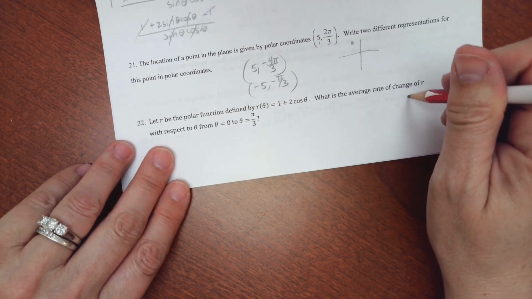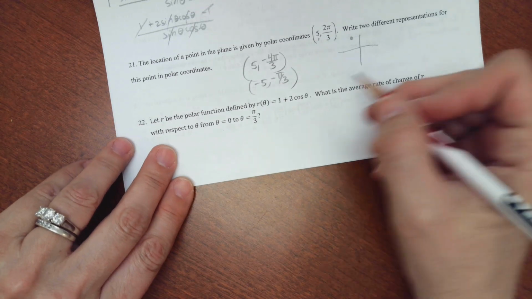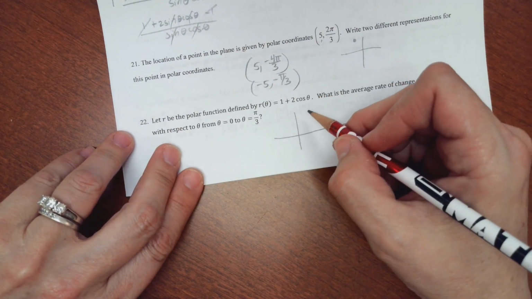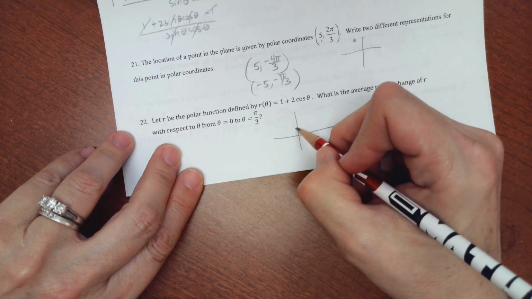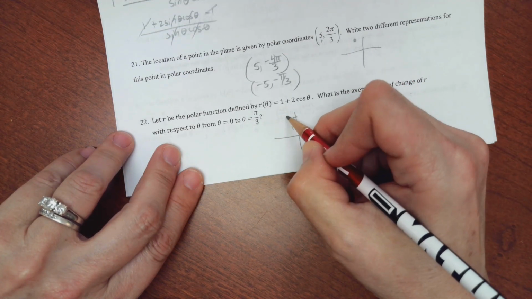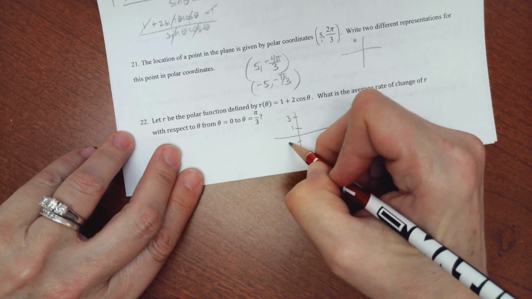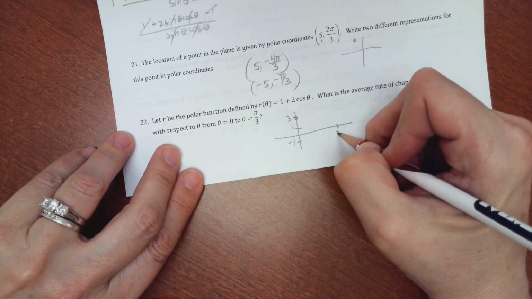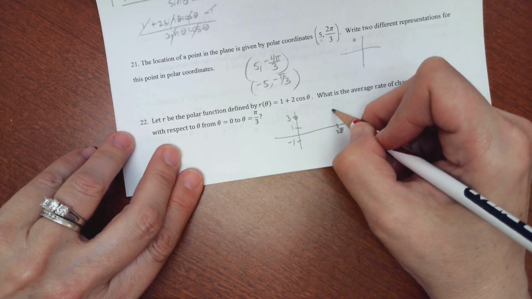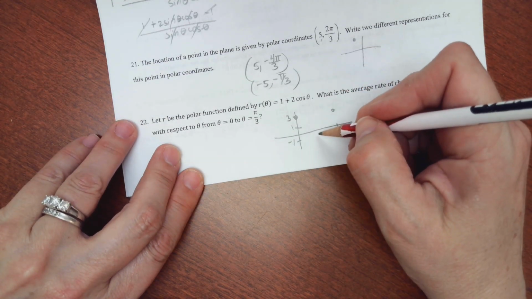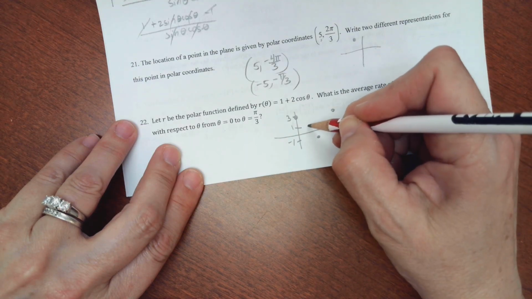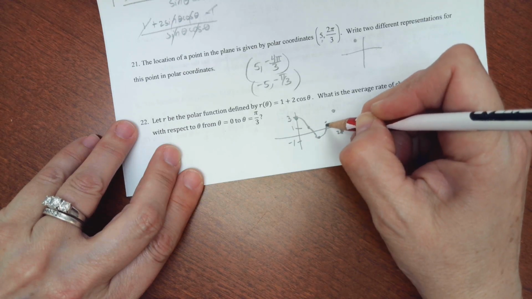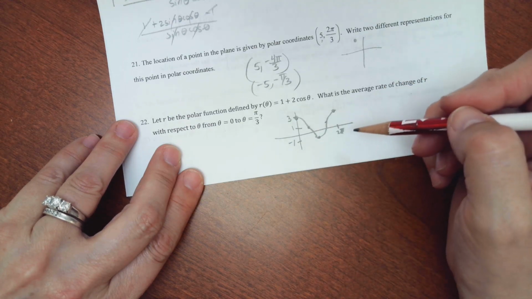All right, average rate of change from 0 to pi over 3. So remember these right here, we go ahead and graph this and see what's going on. So the midline is 1 and it goes 2 above and 2 below. And the cosine graph starts here and ends at 2 pi. So let's see, bottom, middle, there. All right, so from 0 to pi over 3.